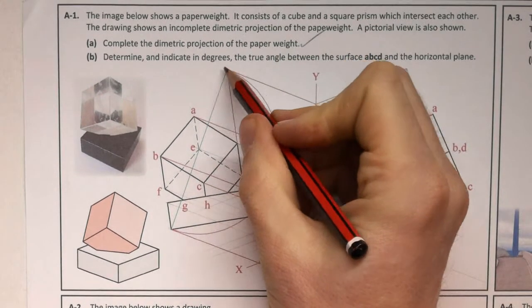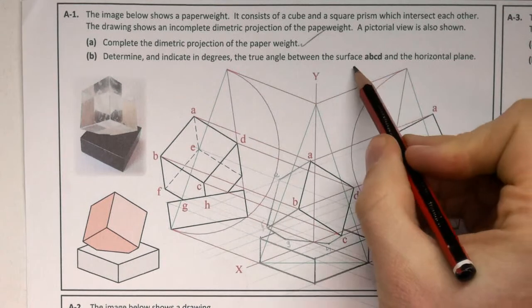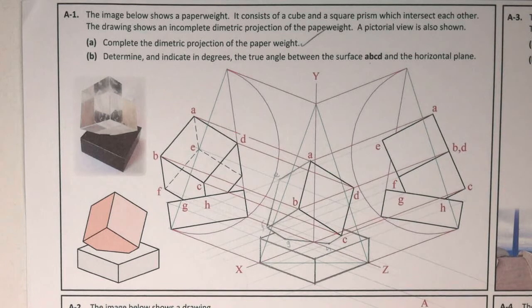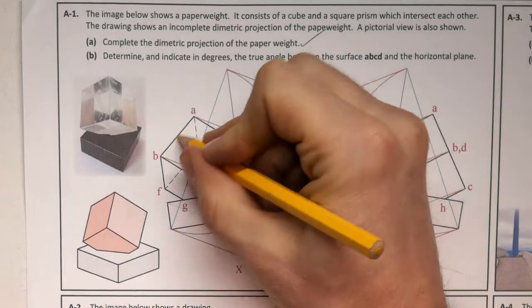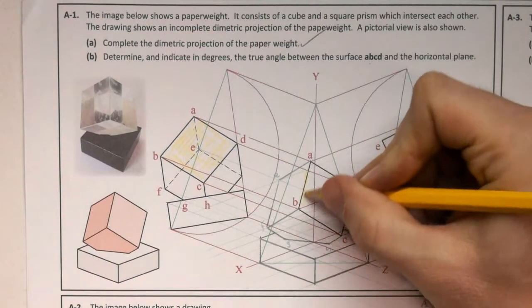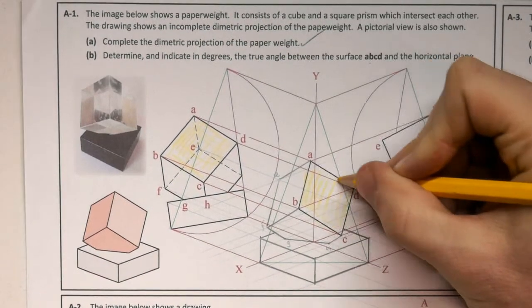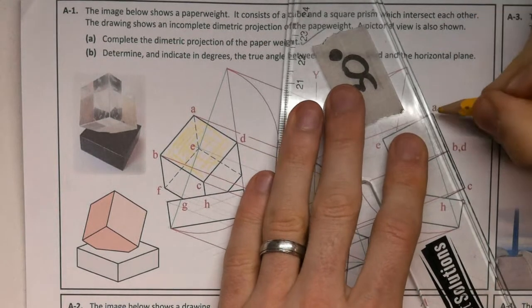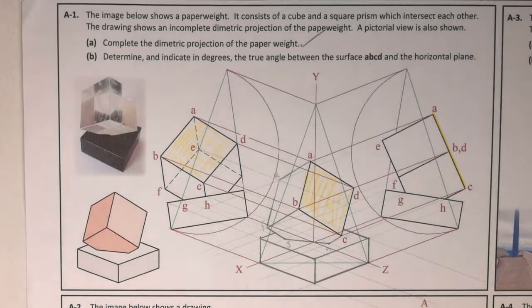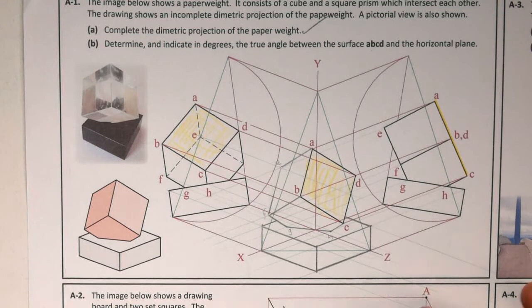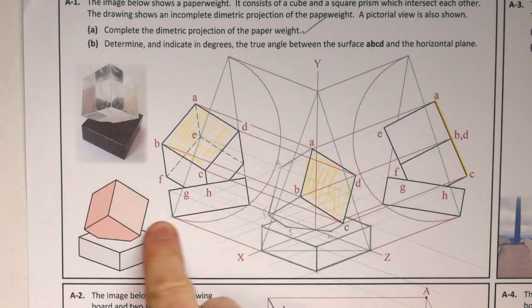Determine and indicate in degrees the true angle between surface A, B, C and the horizontal plane. So surface ABC is this surface here, and here it is again, and here is an edge view of that surface. So where can we see our horizontal plane as an edge view as well? We can see it here in the elevation.